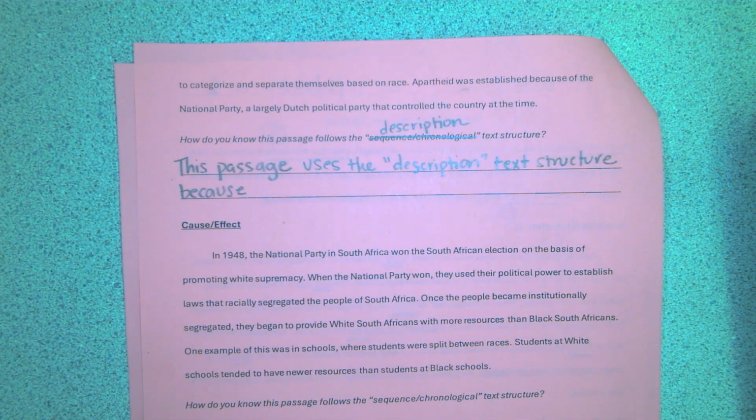Why does this use the description text structure? How does this paragraph explain what apartheid was? Go ahead and write your answer and pause the video.